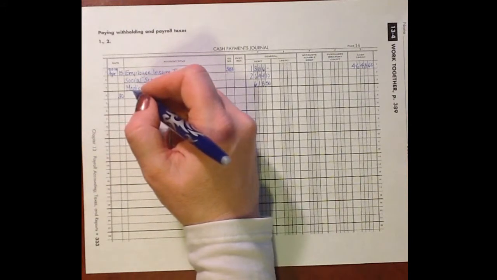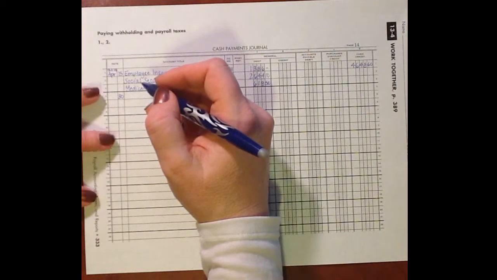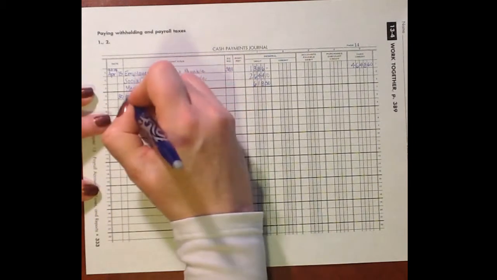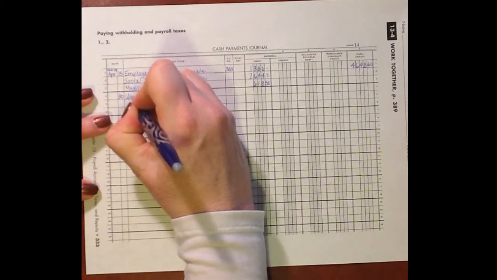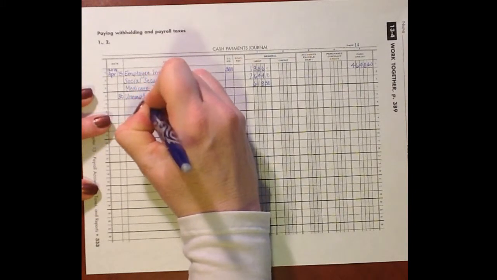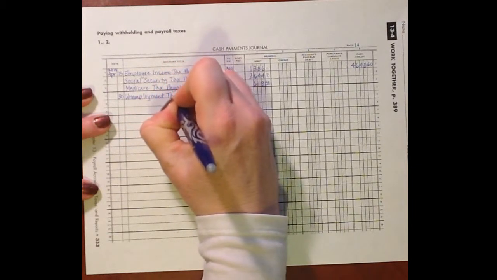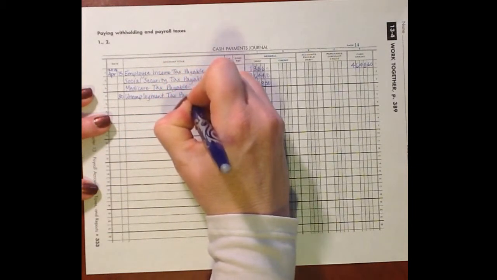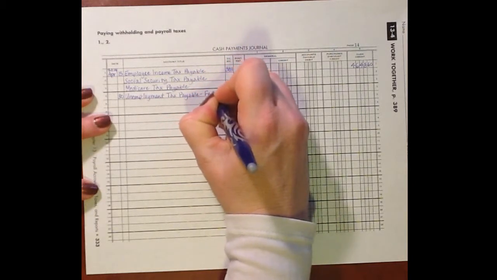Okay, and the first one that we're going to record is our unemployment tax payable federal. So we'll put in unemployment tax payable-federal.